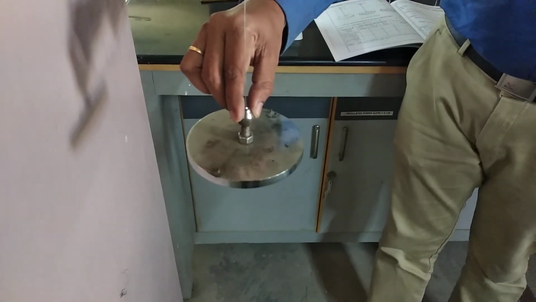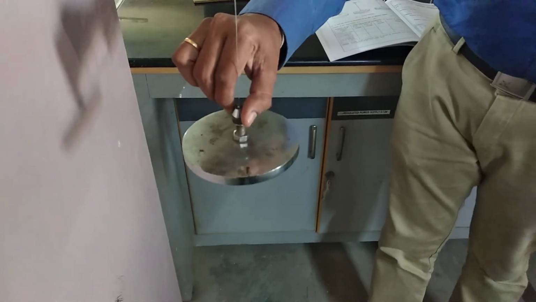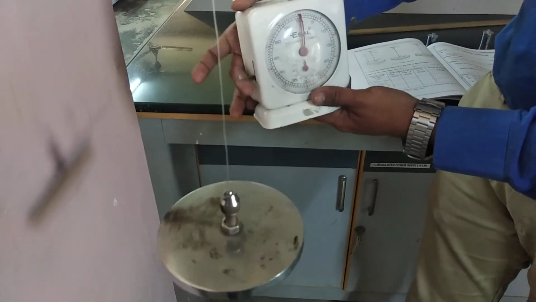Now I am going to give an oscillation. Let me count for 10. I give a gentle rotation and leave it, and I am going to switch on the timer.